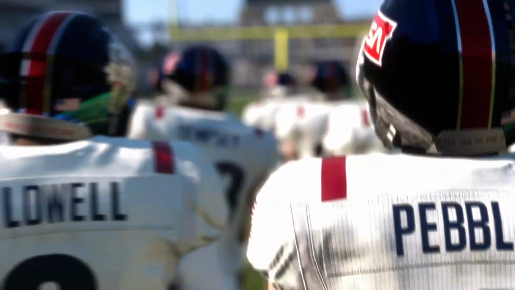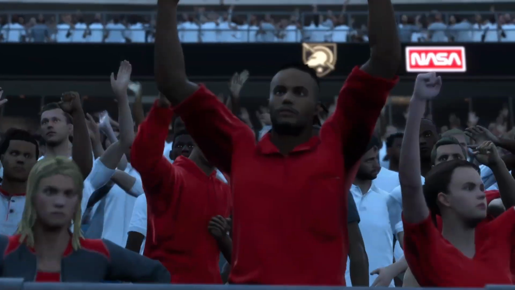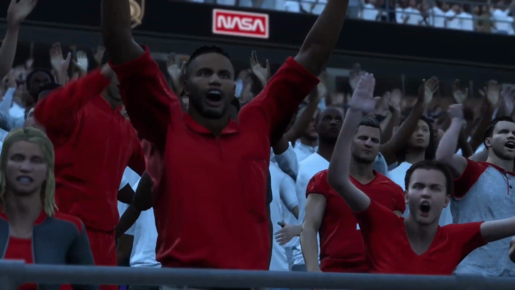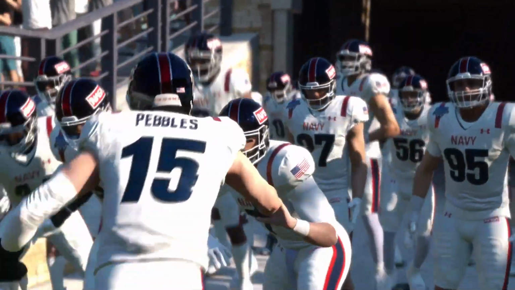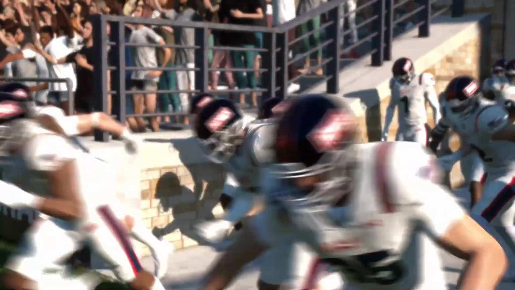Glad to have you with us from Fort Worth, Texas, today at Amon G. Carter Stadium, and we will see who comes out victorious in the Lockheed Martin Armed Forces Bowl.